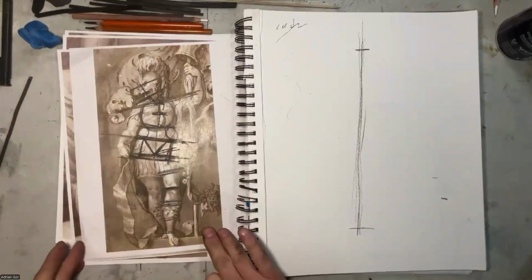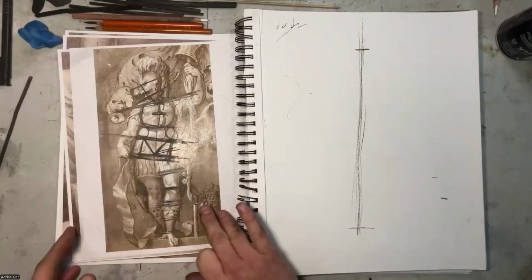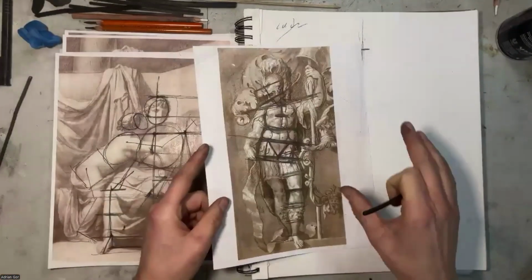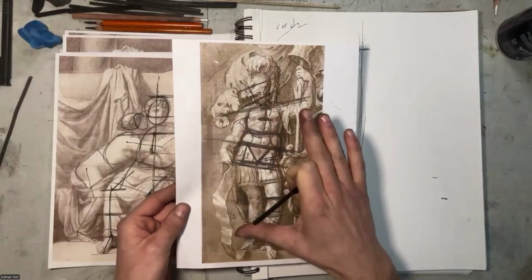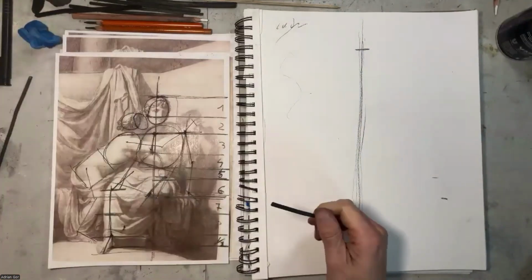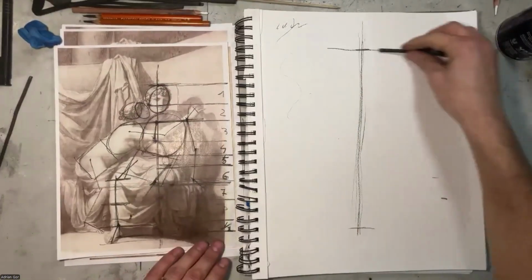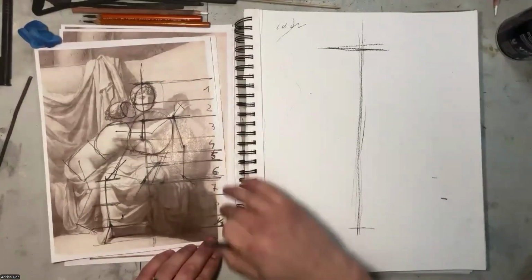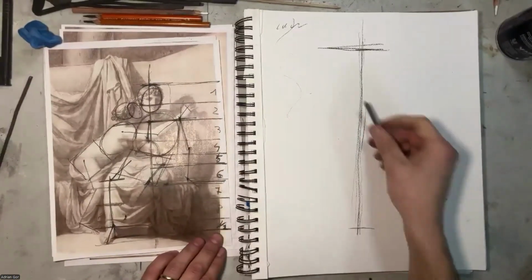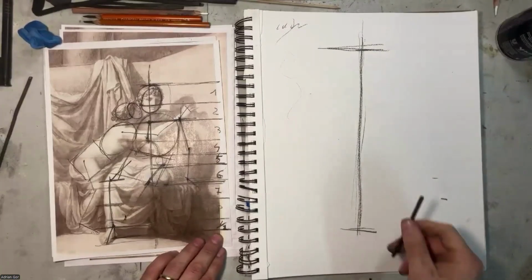So another point I want to mention about this measuring system is that you do not want to measure very precisely. These are just really rough estimates. Okay, so I'll move on with the stick figure. So I have 8.5 units, so I'm going to divide my gravity line into 8.5 units.